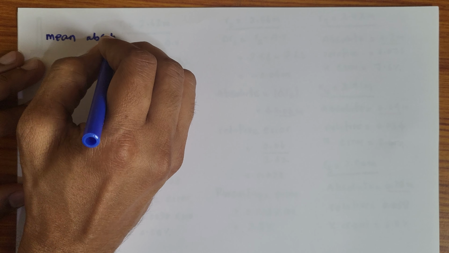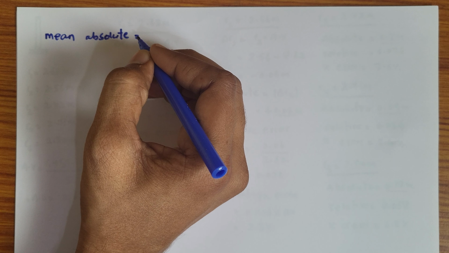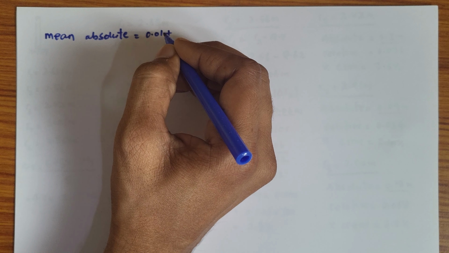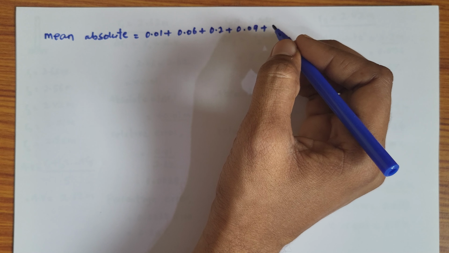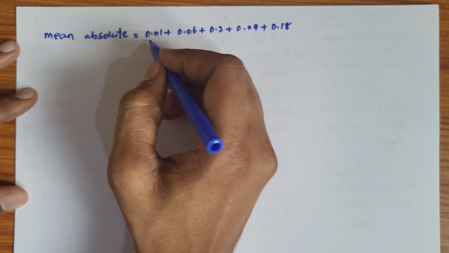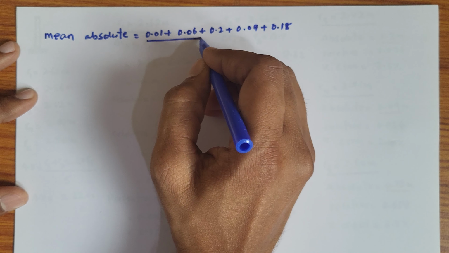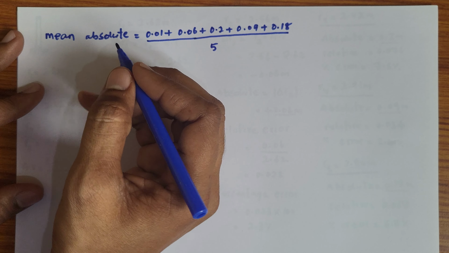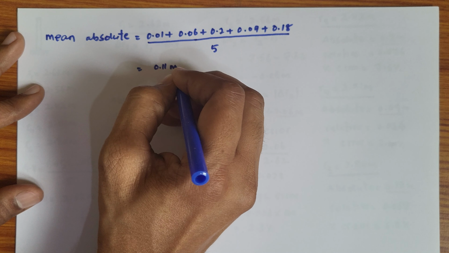Mean absolute error. For the first reading, it was 0.01 plus, for the second reading, it was 0.06 plus, for the third reading, it was 0.2 plus, for the fourth reading, it was 0.09, fifth reading, it was 0.18, whole divided by, how many readings are there? 1, 2, 3, 4, 5 readings are there. So divided by 5. So mean absolute error is going to be 0.11 meter.